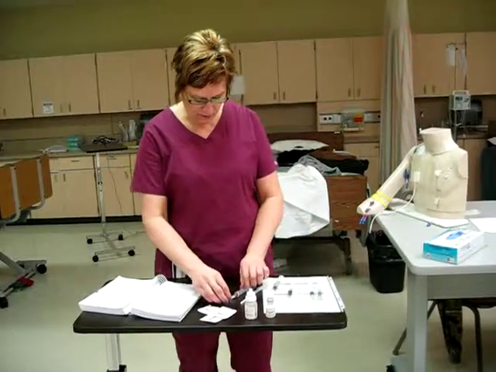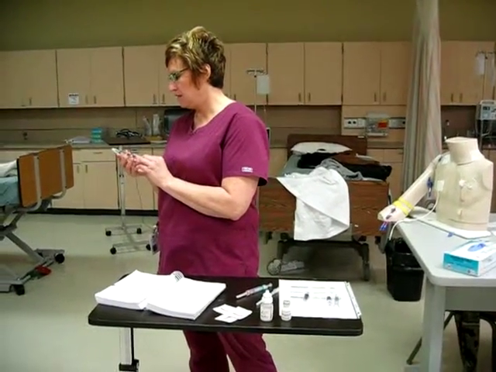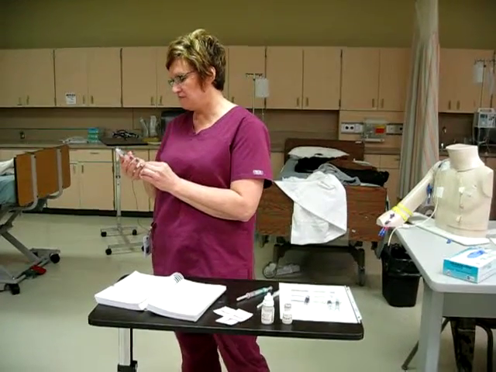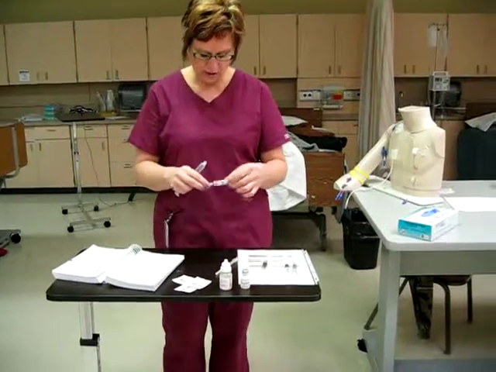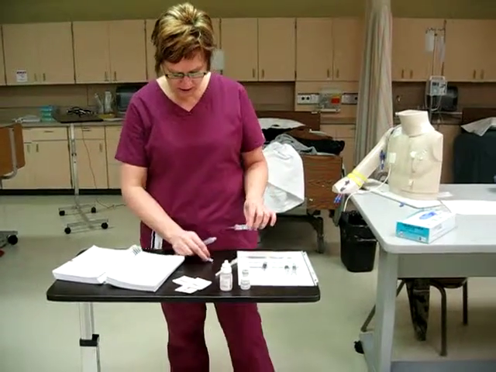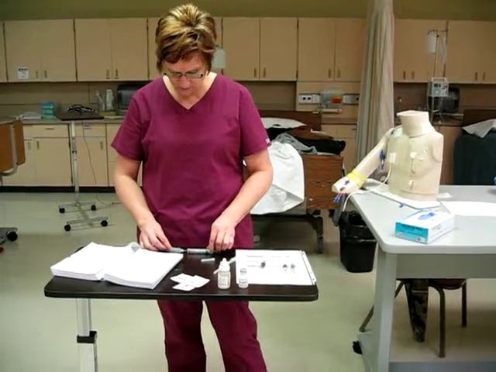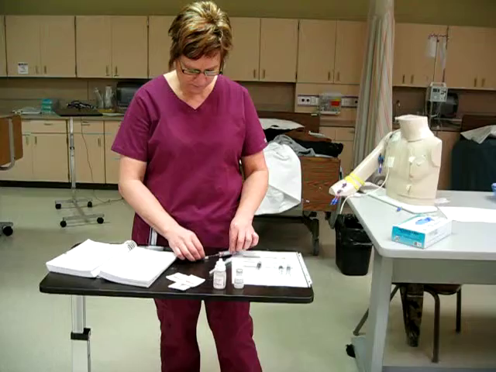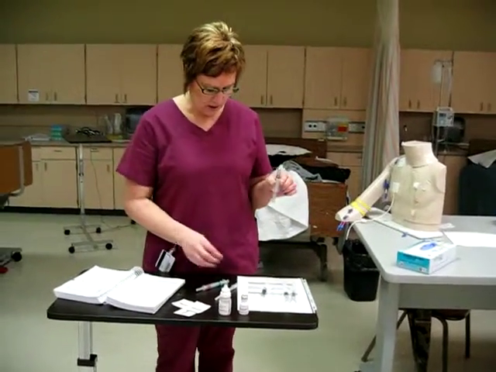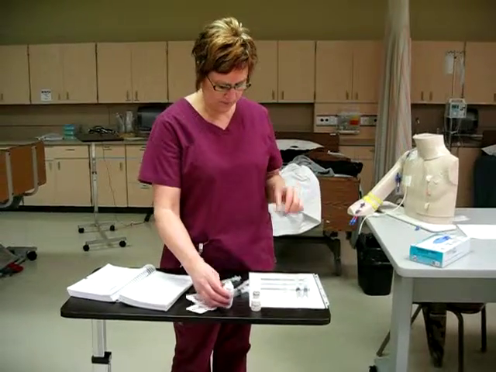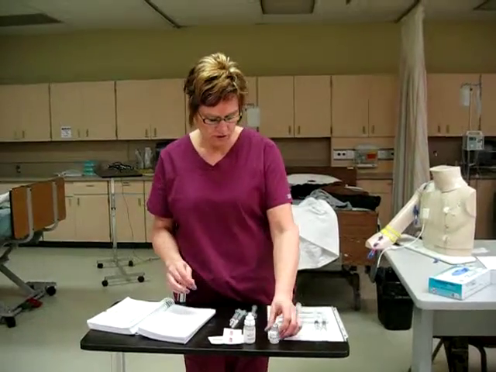Okay, and then I'm also going to prime my NS, and I have 5 milliliters of normal saline, and I'm going to insert my Dilaudid into my 5 milliliters of normal saline, and I'm going to cap this. Okay, so I have my Dilaudid ready.